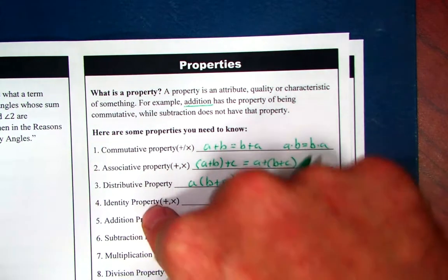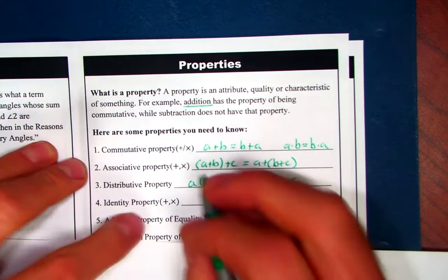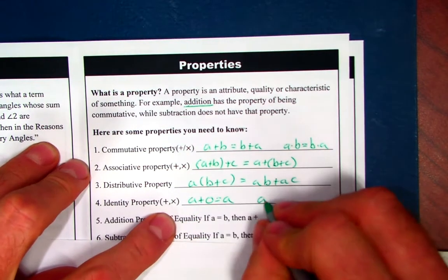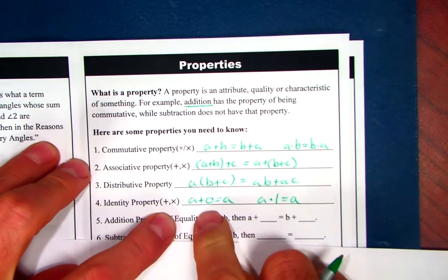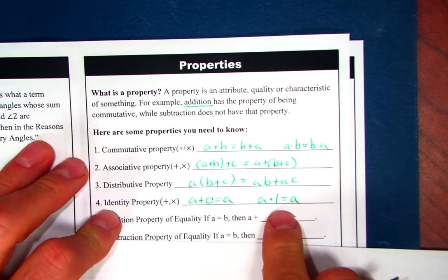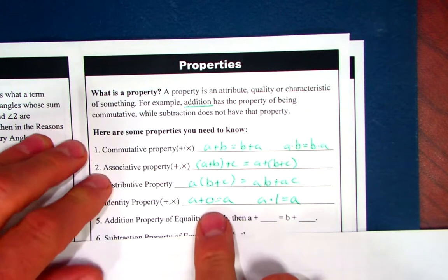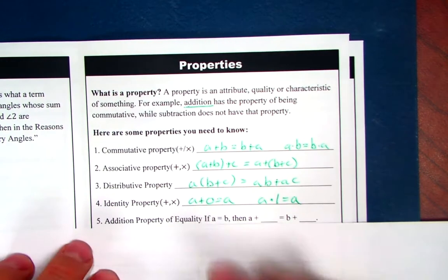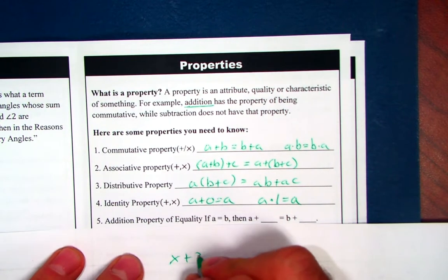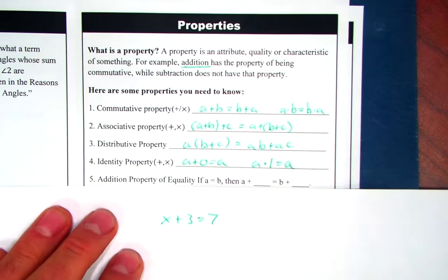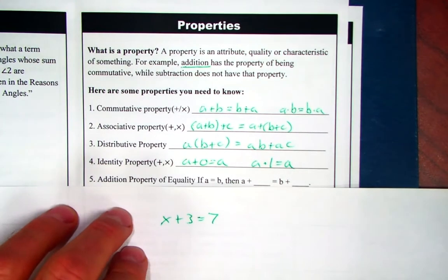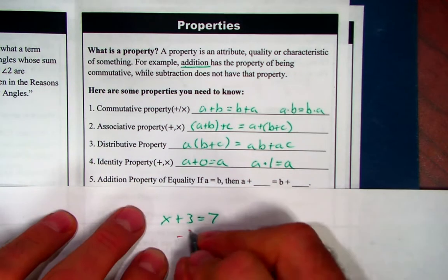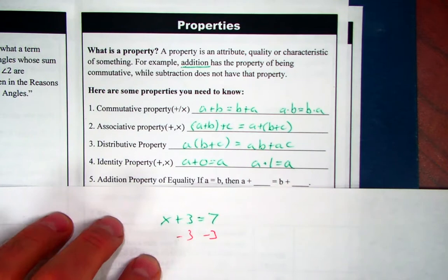Again, this is one that you learned early on in algebra, and it looked like this: A plus 0 is equal to A, or A times 1 is equal to A. What do you add to something to keep its identity, or what do you multiply something by to keep its identity? Even now that may look not that useful, but let me give you a real quick explanation of why it is. If you have x plus 3 equals 7, we know that you're going to just subtract 3 from both sides. That's the standard step.